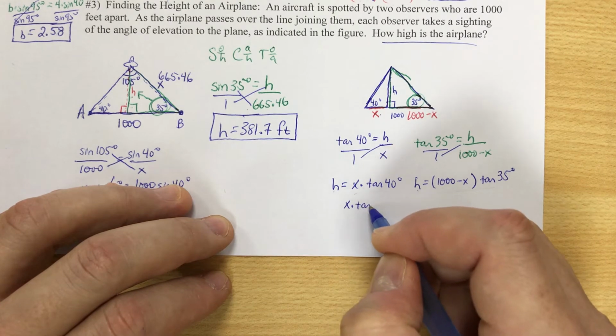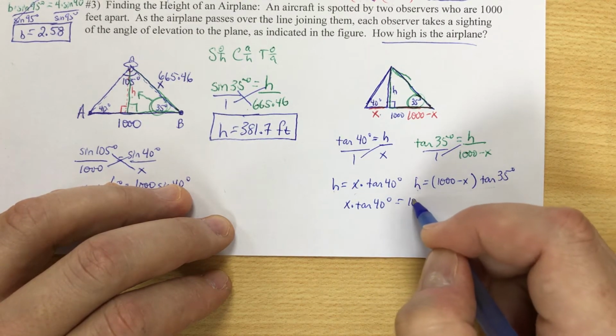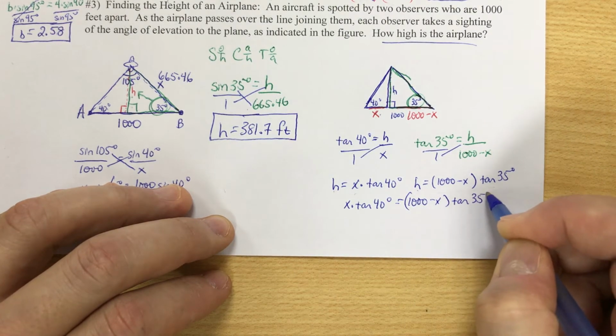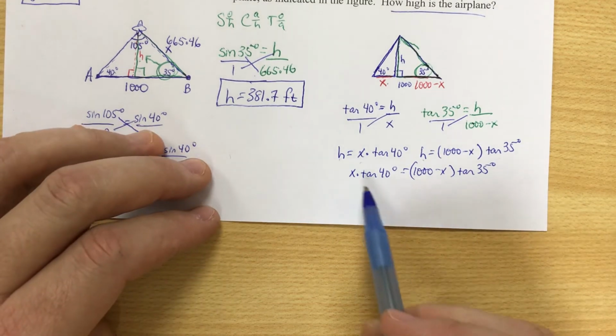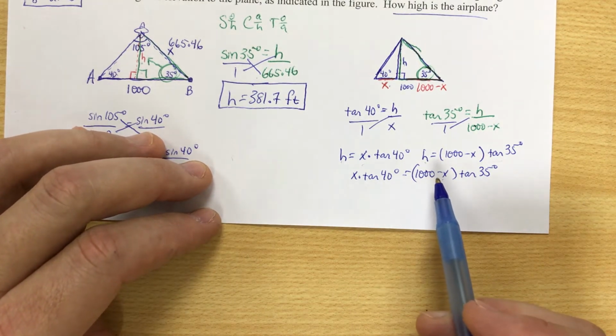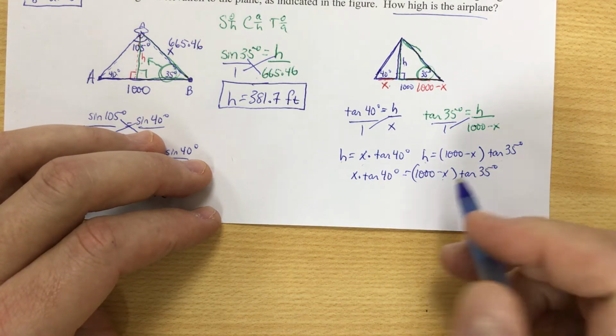x times the tangent of 40 degrees equals 1,000 minus x times the tangent of 35 degrees. Now the nice thing is, this equation only has one variable. The problem is that the variable is repeated. I need to distribute first.